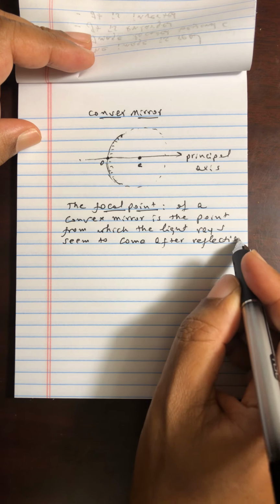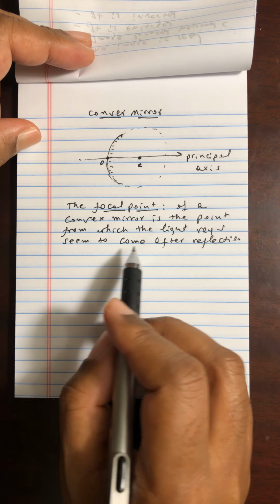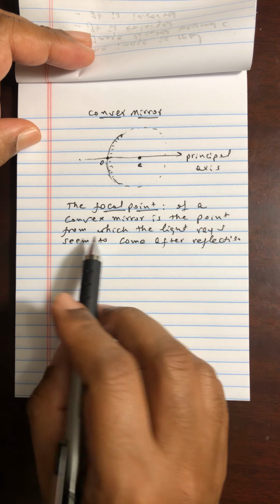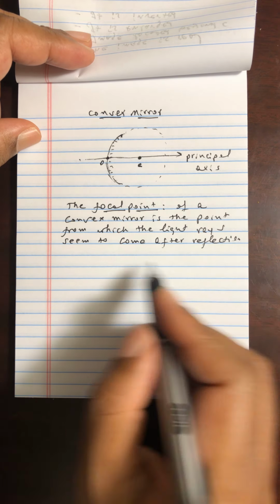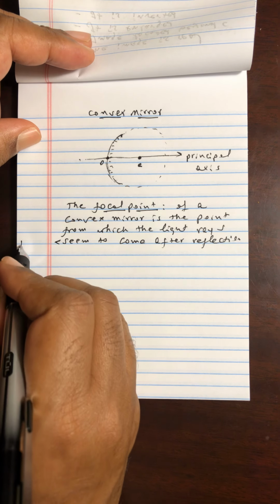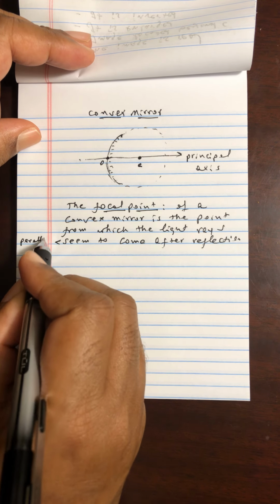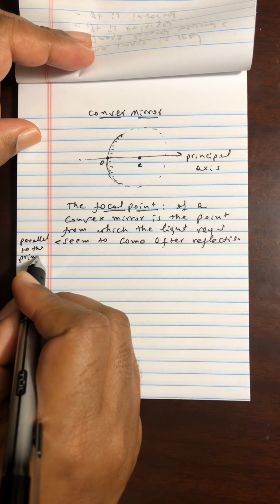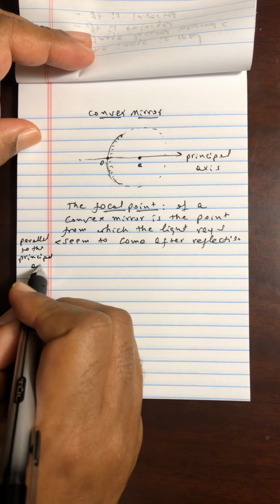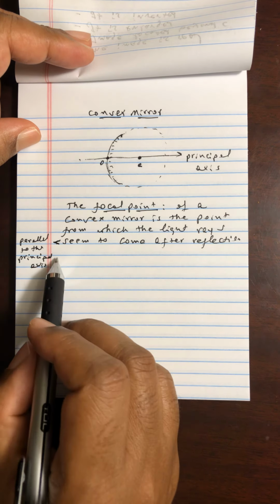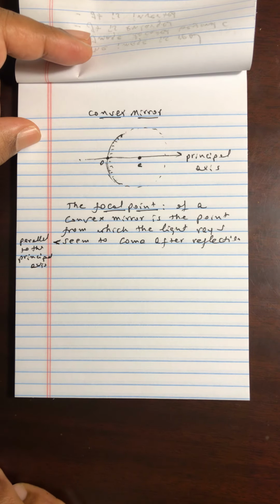It is a point from which light rays parallel to the principal axis seem to come after reflection.